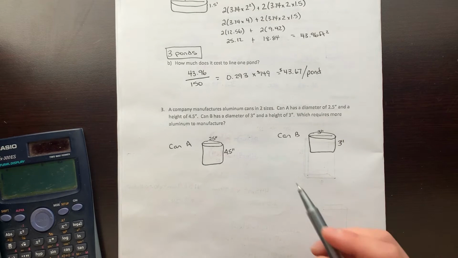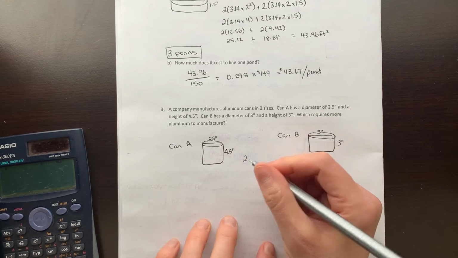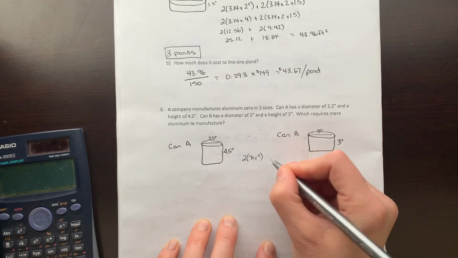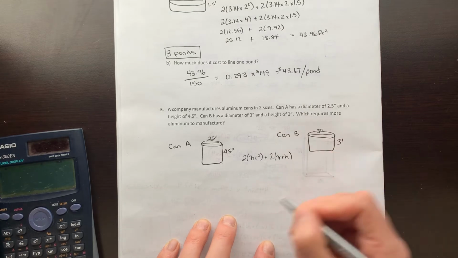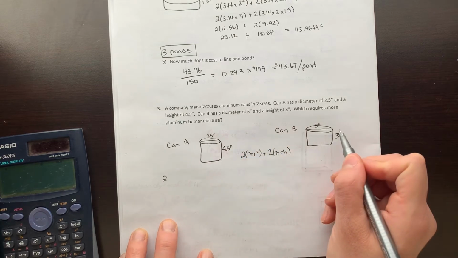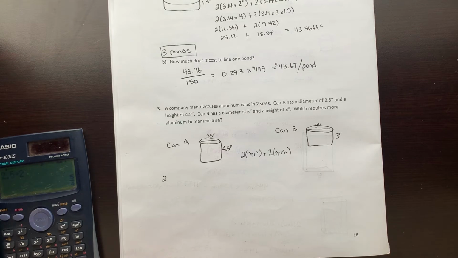So again, we're going to calculate the surface area for both. So remember my formula. It's going to be the same formula for both cans: 2 times pi r squared plus 2 times pi r h. Okay, remember that it's giving me my diameter, not my radius, so I need to find half of both of those.